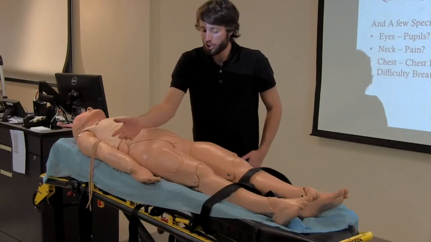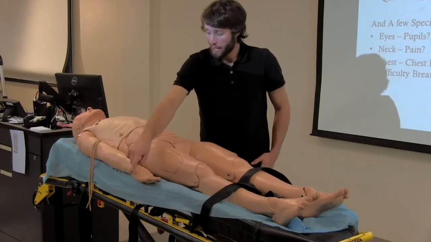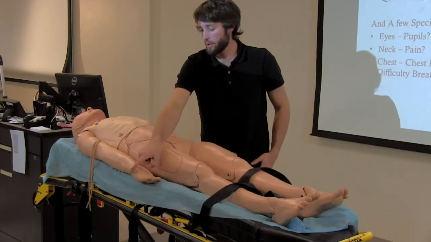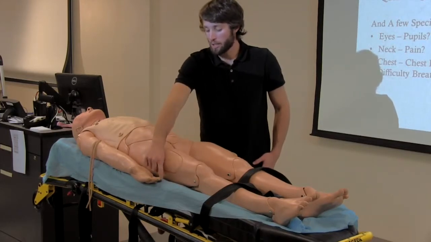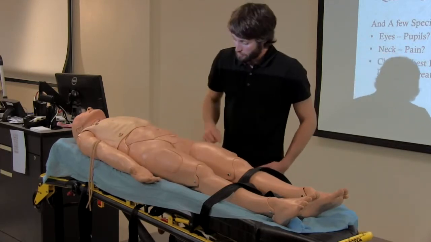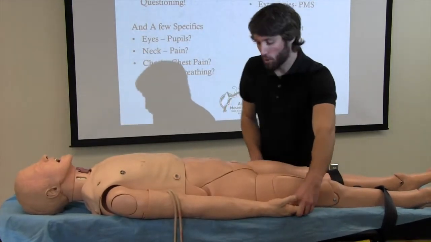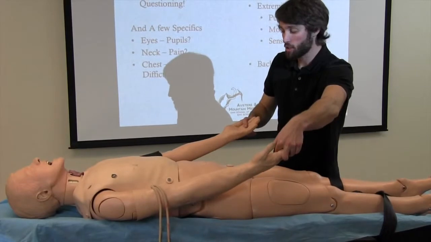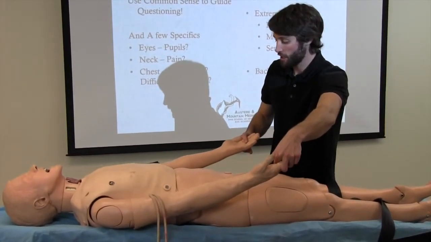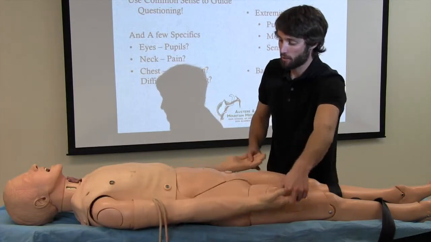I can also differentiate among their fingertips by having them look away and asking them to tell me which finger I'm touching. Hopefully they tell me it's their thumb. Again, ask them to tell me which finger I'm touching. Hopefully they tell me it's their pinky. I'll also ask them at this time to grasp both of my hands equally, as hard as they can, to feel for any sort of decrease in strength.